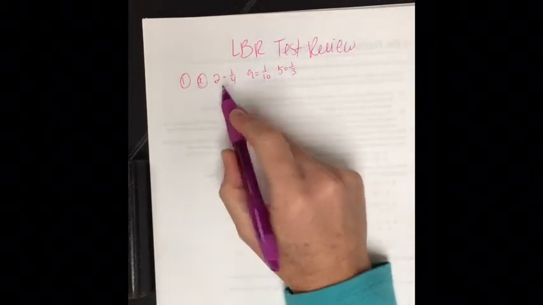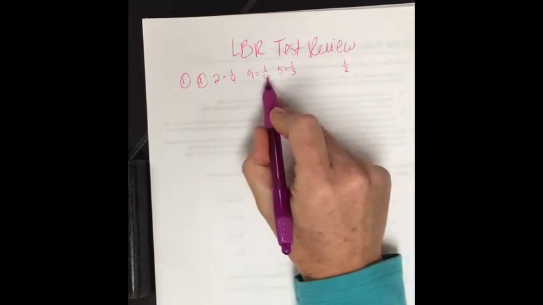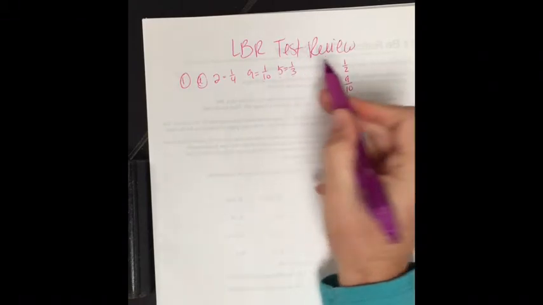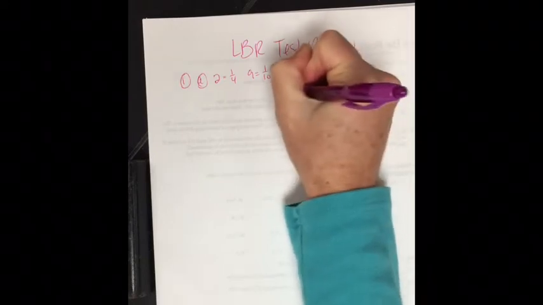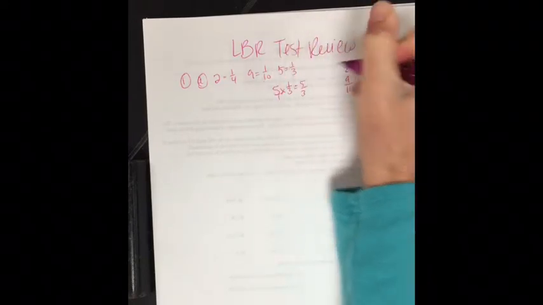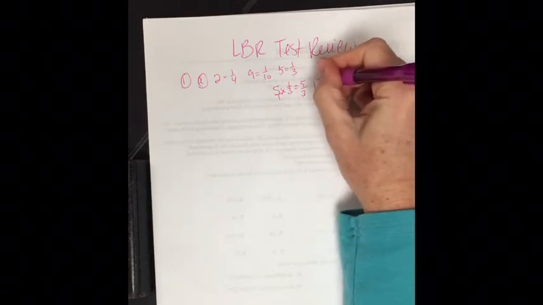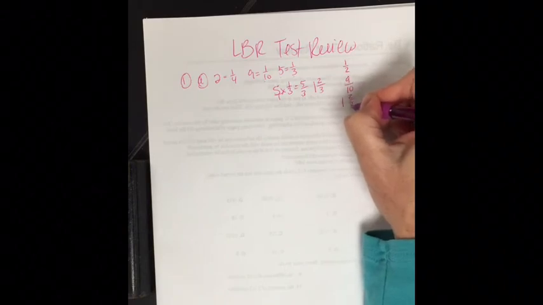2 1/4 would be 2/4, which reduces to 1/2. 9 1/10 would just be 9/10. And 5 1/3, that one might be a little more difficult. You may have to actually multiply 5 times 1/3 to come up with your answer, which gives you 5/3. You divide 5 divided by 3. 3 goes into 5 one time with a remainder of 2. So you end up with 1 2/3.